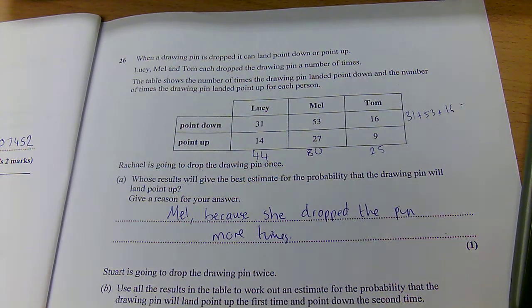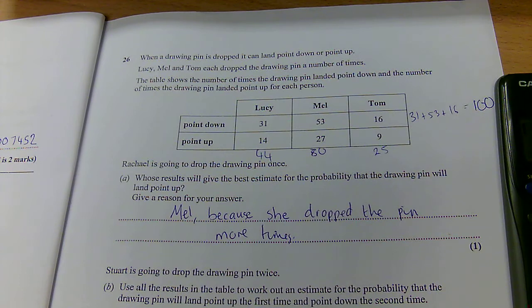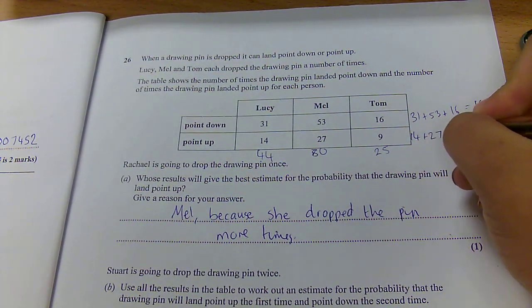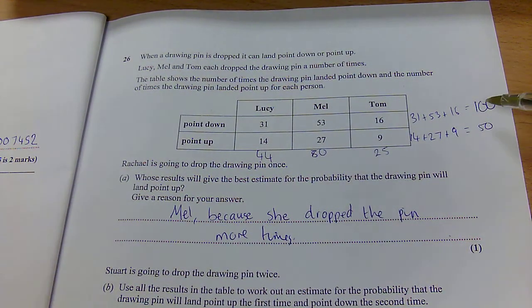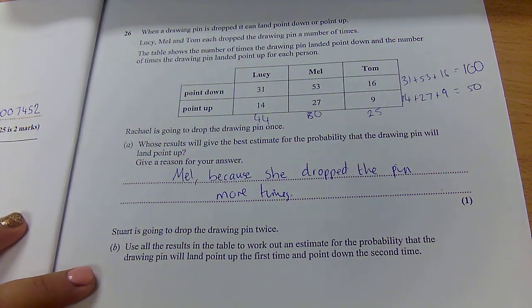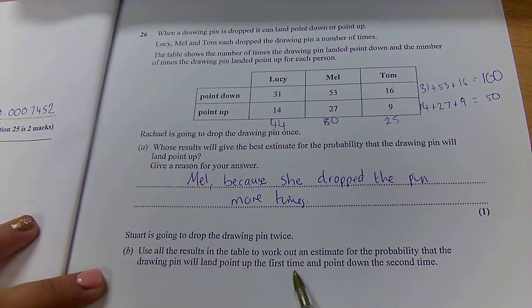So I'm going to do 31, add 53, add 16 equals, so that was 100 times. It landed point up, 14 plus 27 plus 9, and that landed up 50 times. So 14 plus 27 plus 9 equals 50. So you can see from that that there was 150 attempts at the experiment, so it's out of 150, so we want it to land point up the first time.